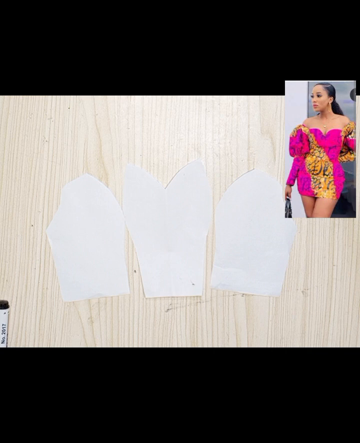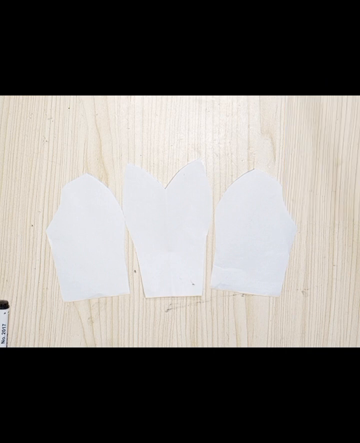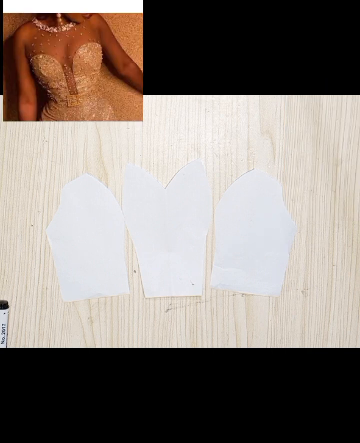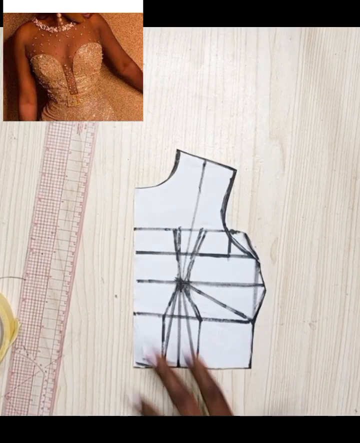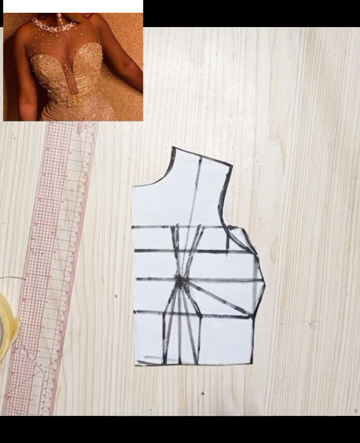Now we are moving on to the next neckline for today. It's the deep illusion neckline. For the deep illusion neckline, I've also created a bustier. You already know how to draft a bustier.